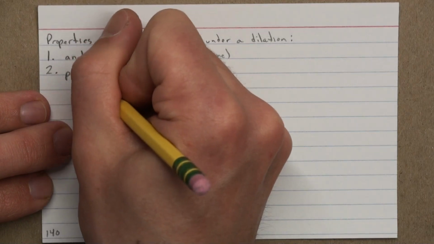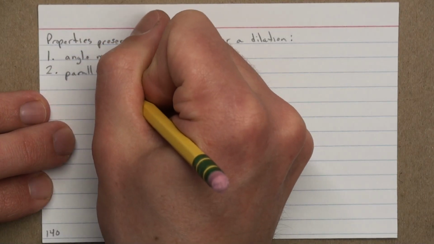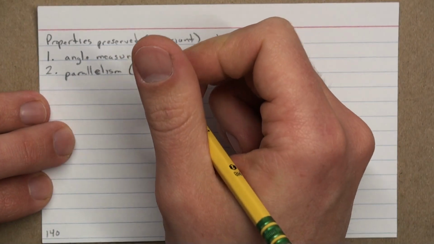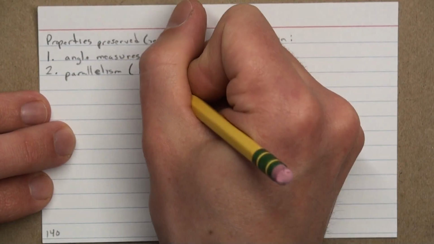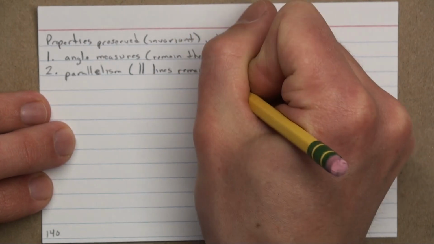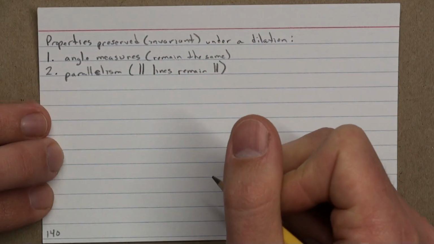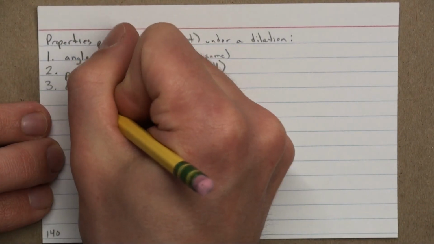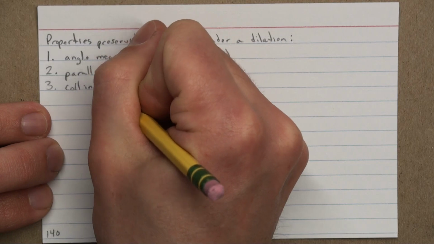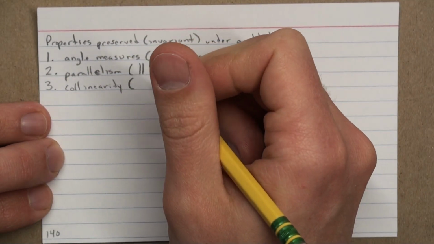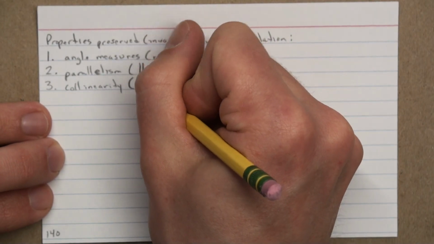Parallelism: parallel lines remain parallel. Collinearity: points stay on the same lines.